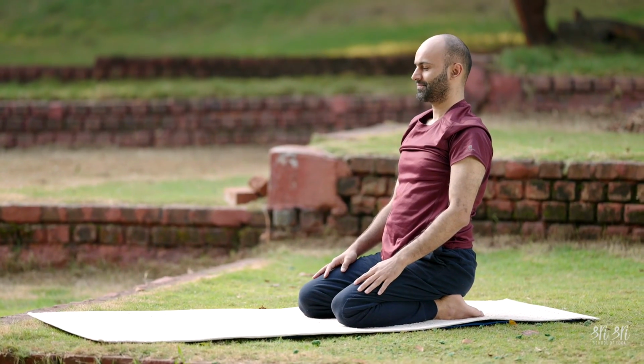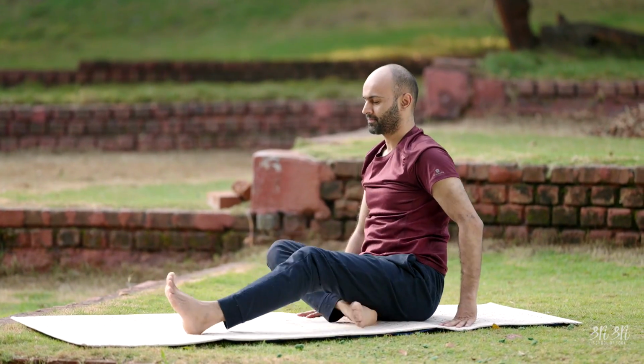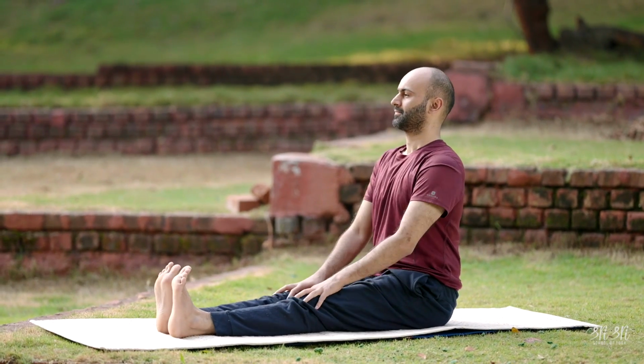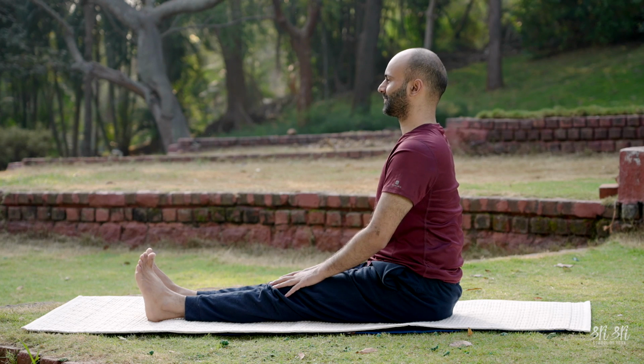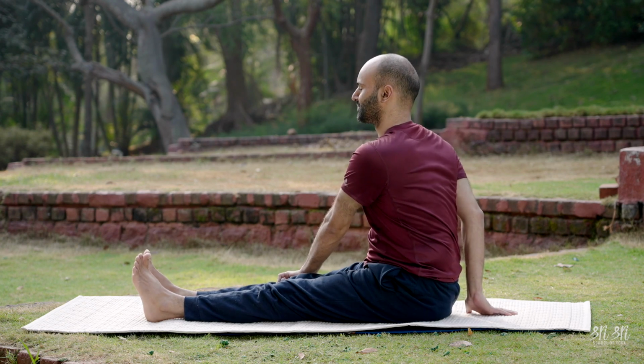Now let's do Vakrasana, the simple spinal twist. Legs in front of the body. In Dandasana, sit comfortably on the sitting bones. Take your right hand behind your back, the left hand on the right knee. Take a deep breath in, lengthen the spine.